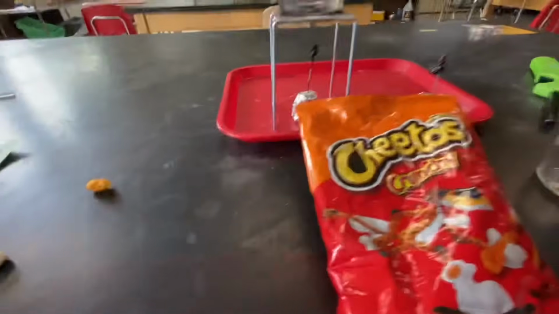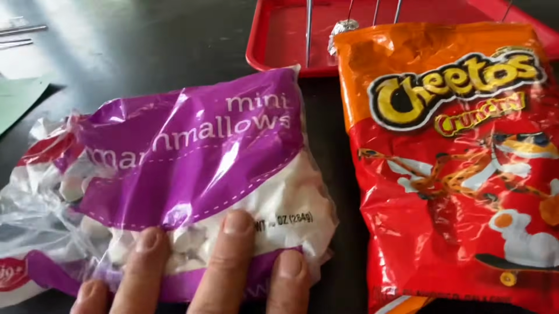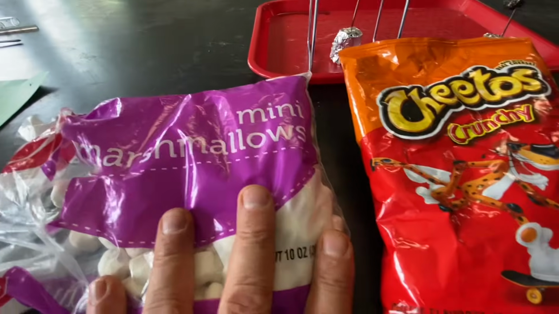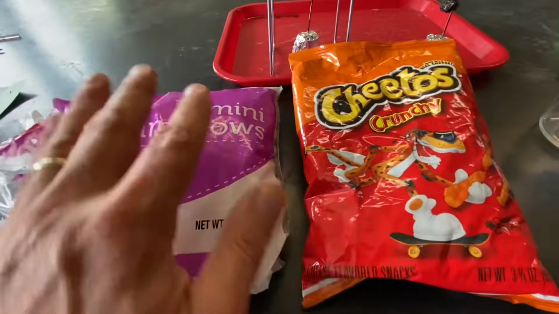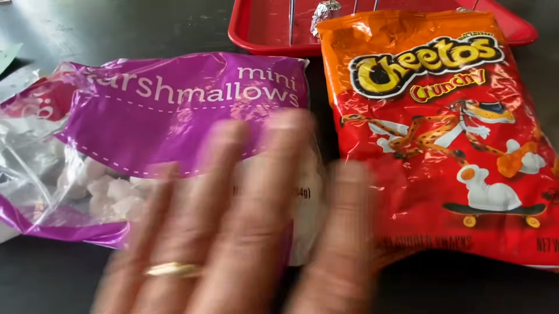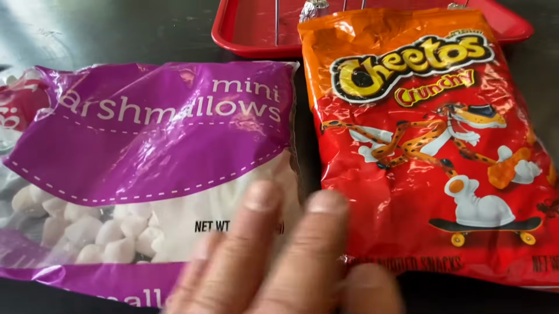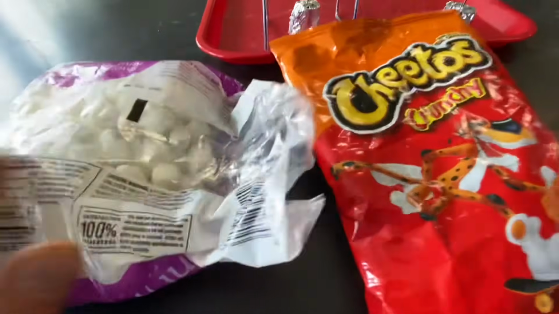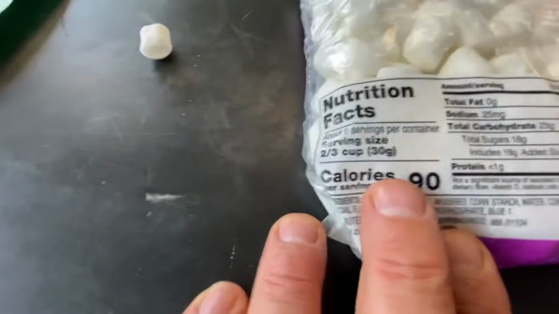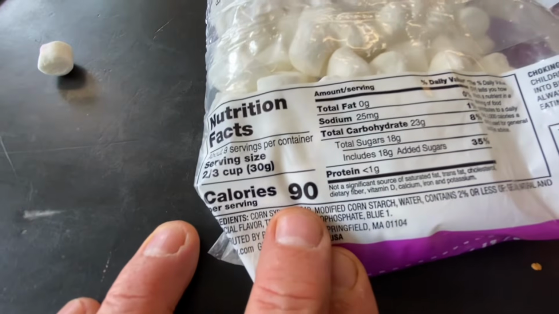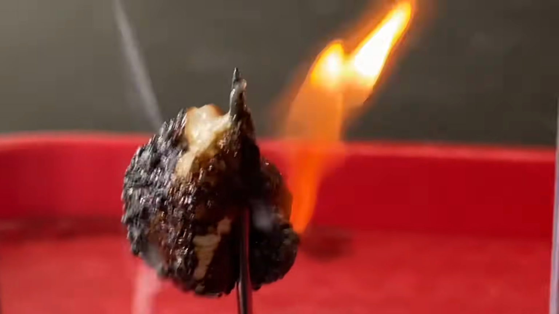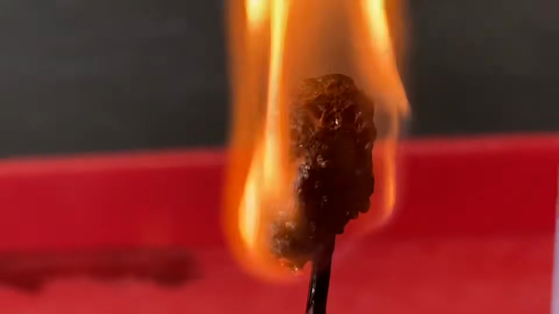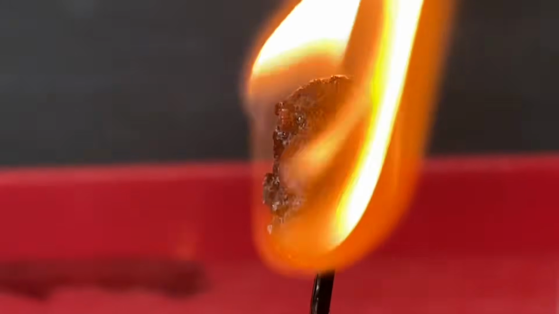So if we look, we should be able to use that data to figure out which of these would have more calories per gram. A calorie is a measure of how much chemical potential energy it has. And so if we turn this over, we should see that this is, for 30 grams, about 90 calories, and this is 160 for 30 grams. Oil has more calories per gram than does sugar, and we can see that clearly by burning a marshmallow and a Cheeto.